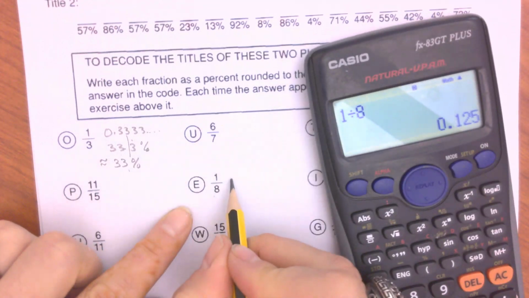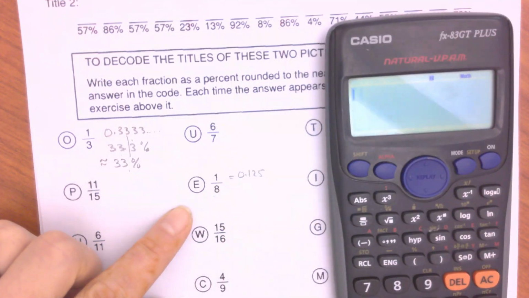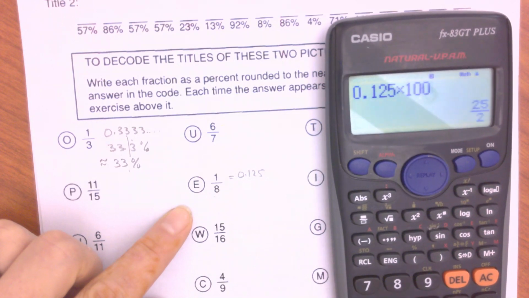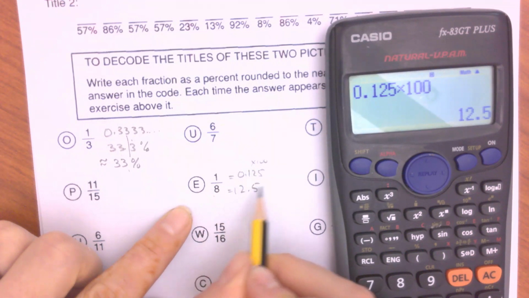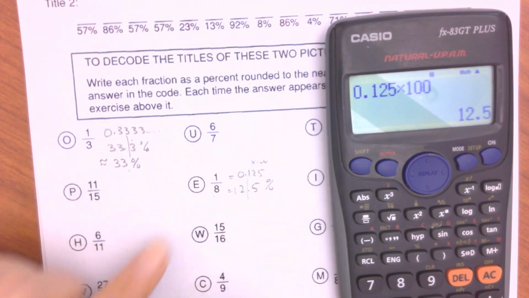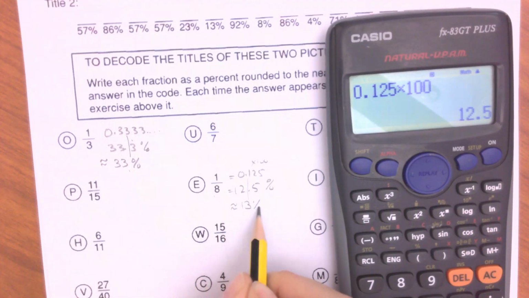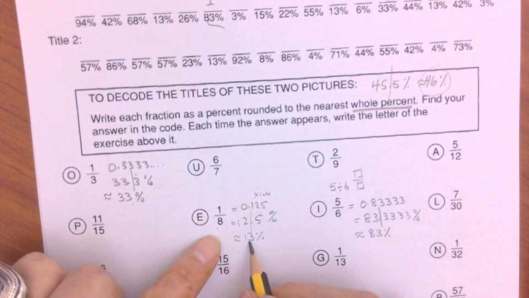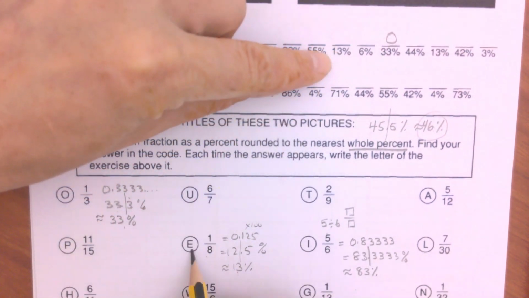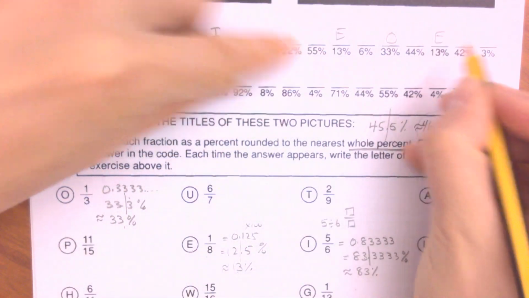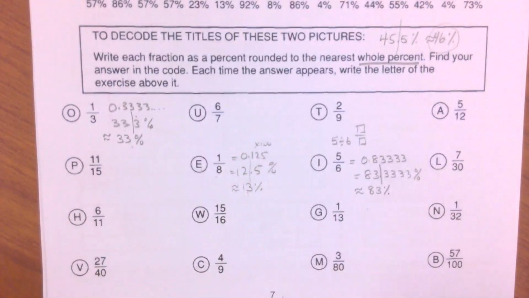So that's equal to 0.125. Now let's multiply that by 100, and you get 12.5%. And is that 12 or 13? Well, the 5 is big, so that rounds it up to 13, so it's approximately 13%. So 1 over 8 is 13%. There's a 13, and it's an E. That's it. Oh, there's one. 13 is E. Okay, does that make sense?